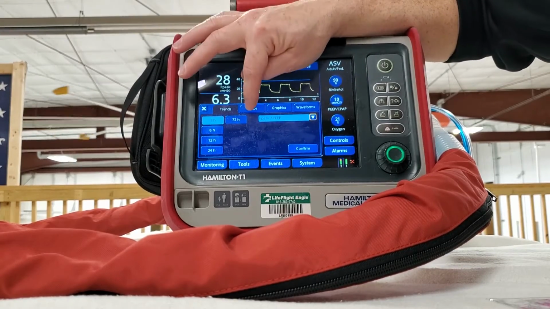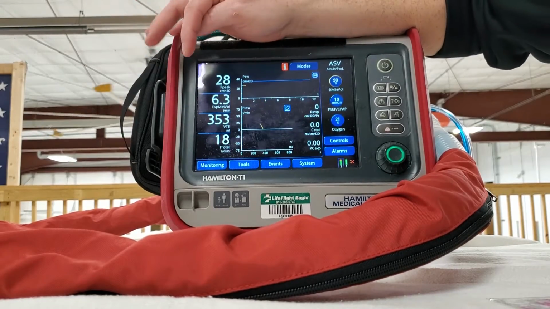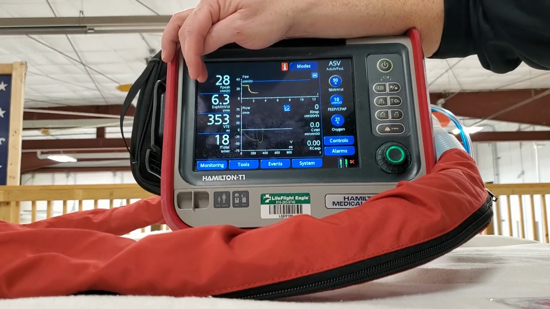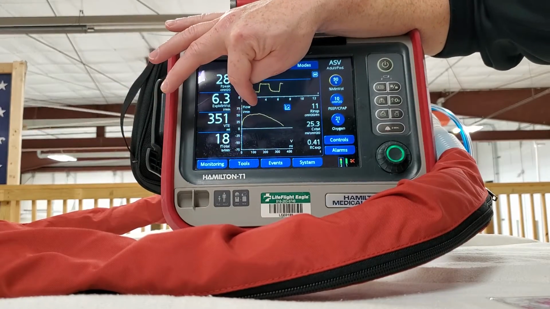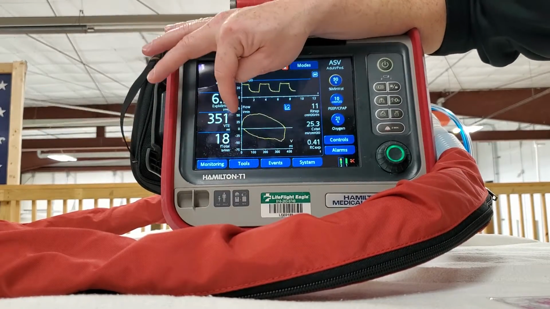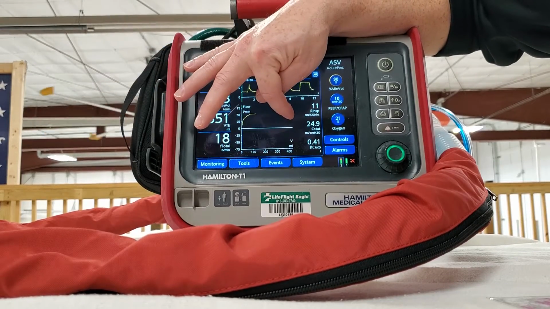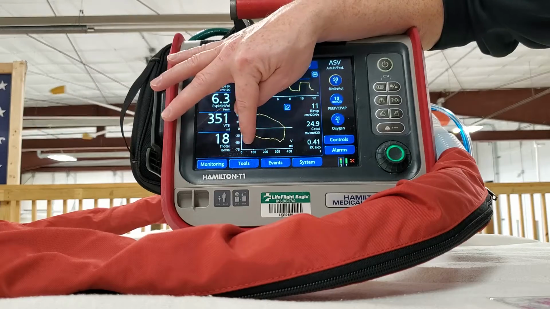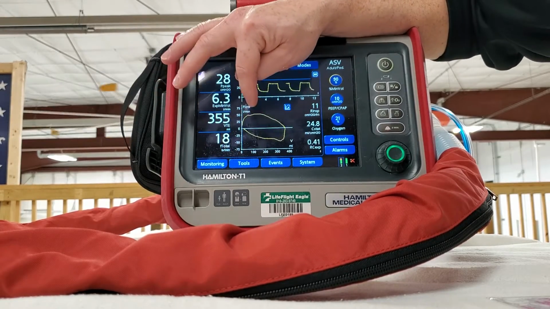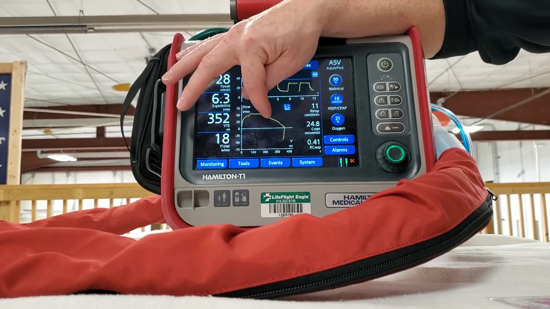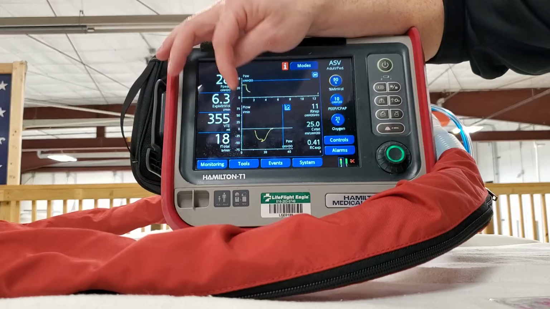Then you can go to loops. Loops is kind of a fun one. Volume and flow. Now obviously it makes sense because you're making a loop. So you have this loop coming in, this is inhalation, exhalation, and you go back to 0. It's kind of funny that something like a third grader drew is actually something that you can see. Same with pressure.